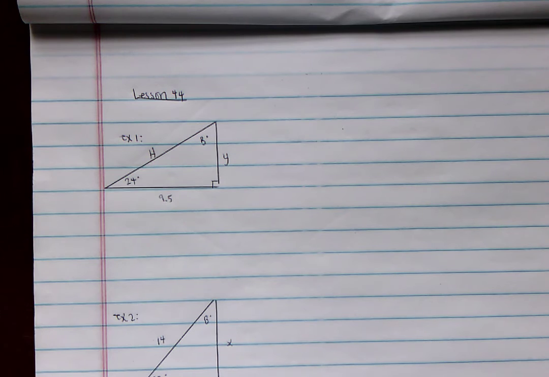One little thing that it says here is sines, cosines, and tangents are ratios, and they're always the same for any given angle. Since these ratios depend only on the size of the angle, and not on the size of the triangle, we can use them to find missing parts of right triangles. Again, we're going to use those trig functions, the sine, cosine, and tangent.